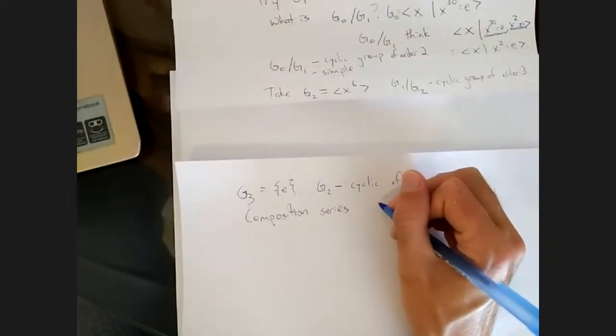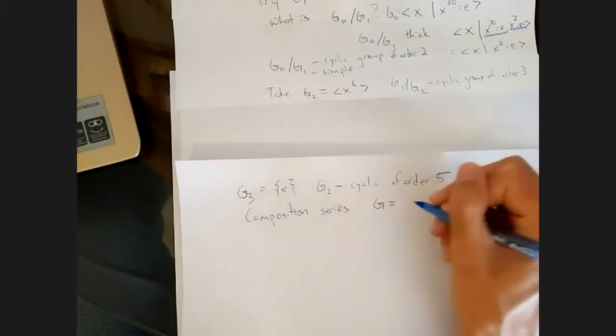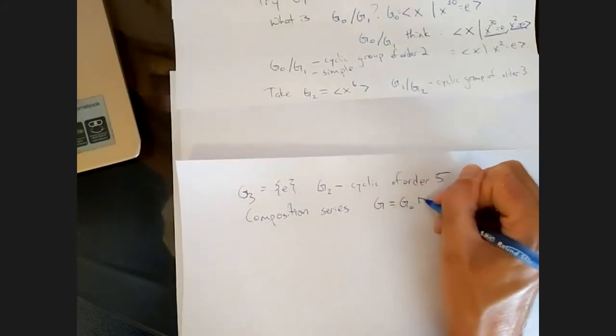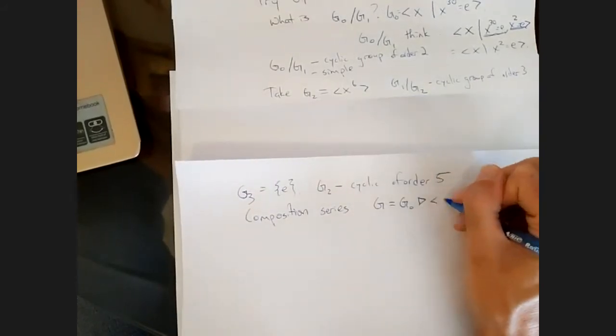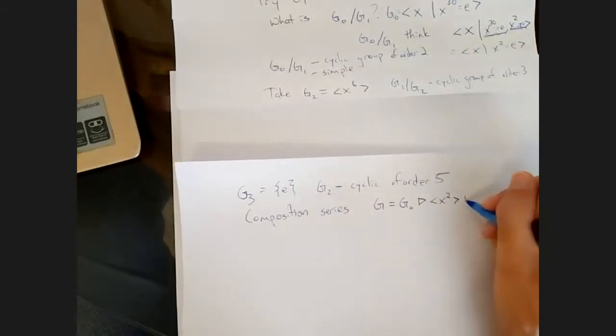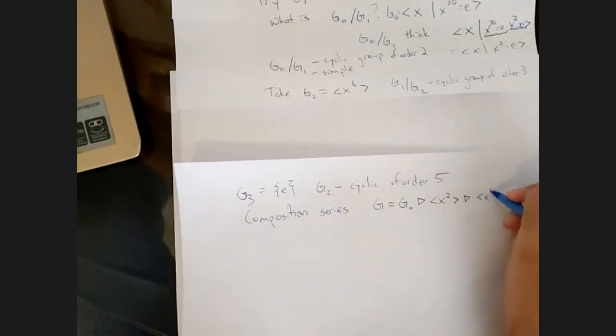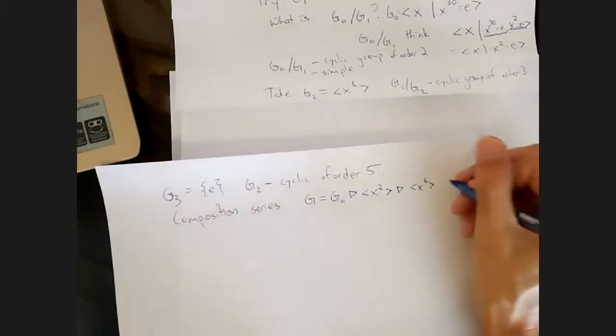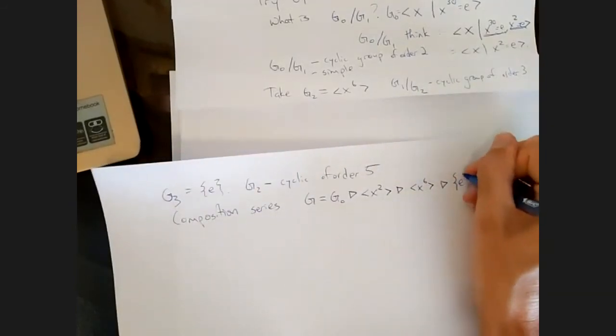It is just G equals G0, and x squared is normal in that, then x to the 6th, and then we have the trivial subgroup.